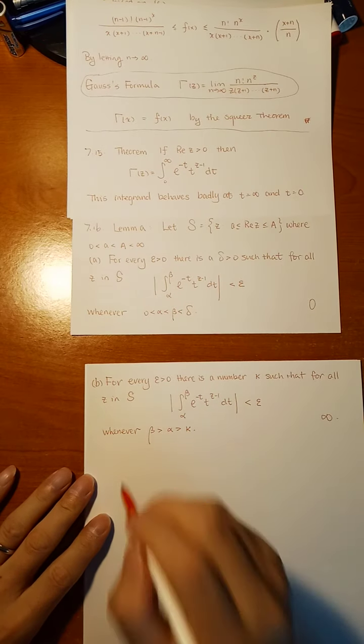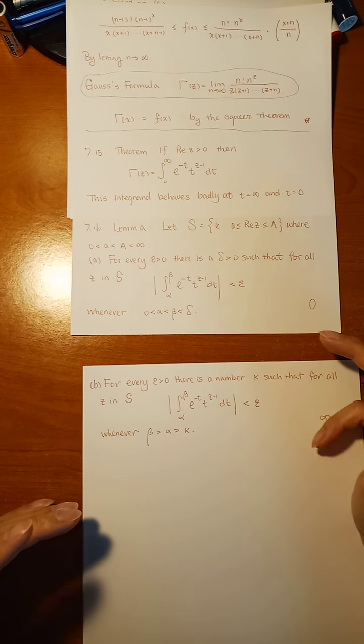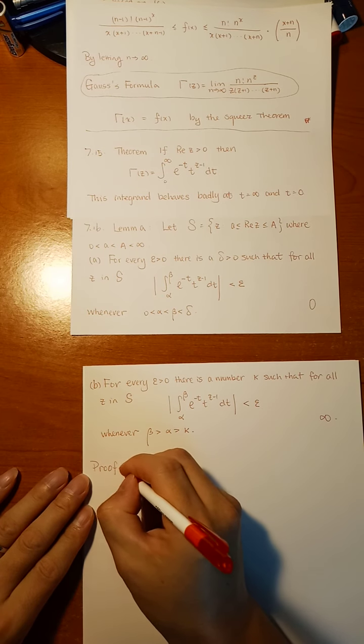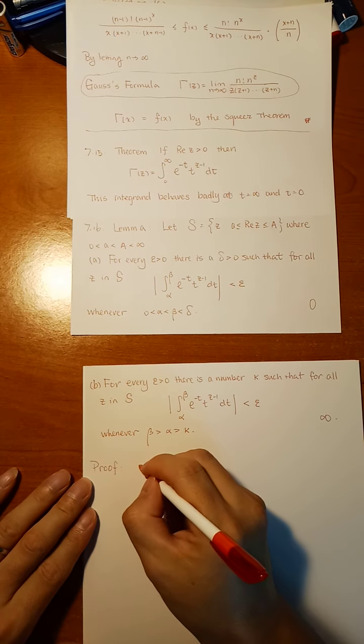Well, very good. Now let's prove them. Here is a lemma. We mentioned them, but we're going to give the concrete proof.